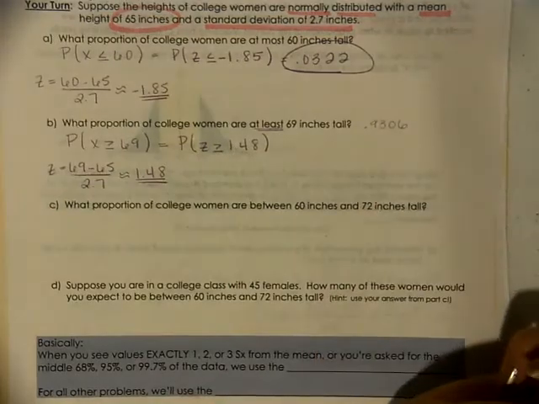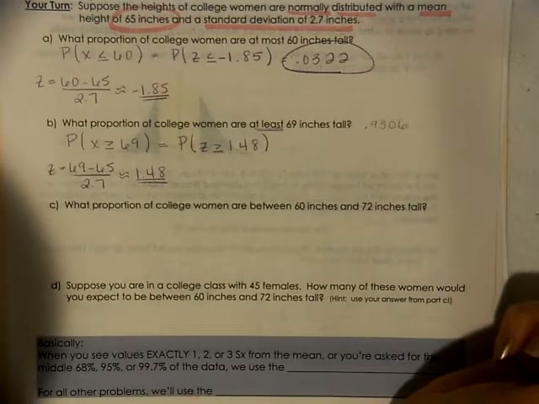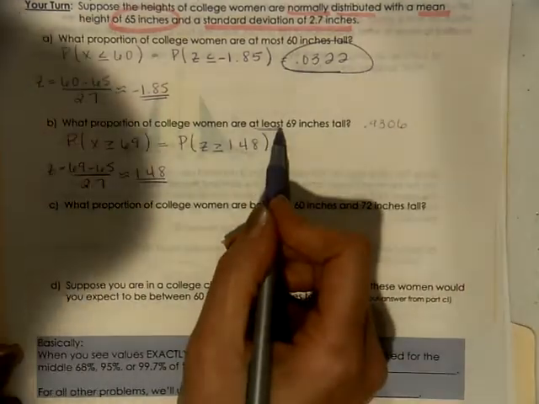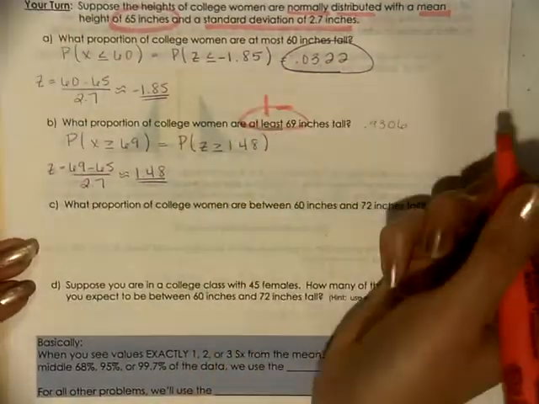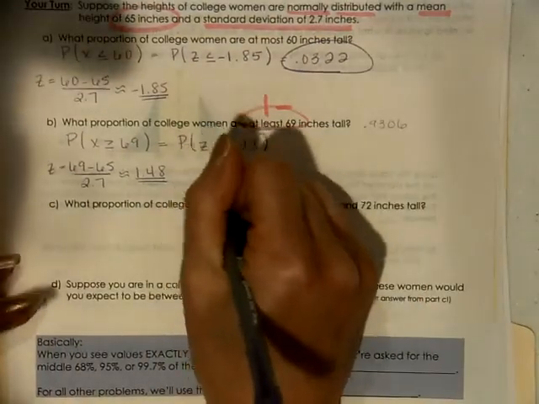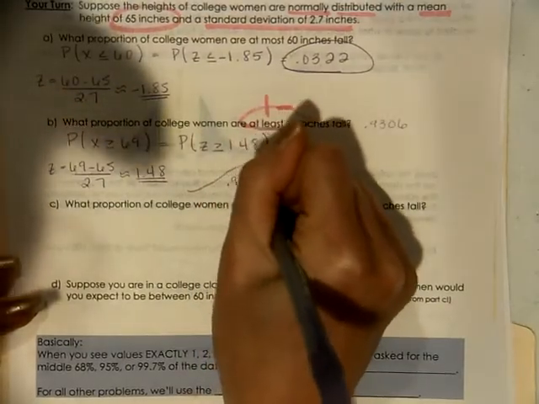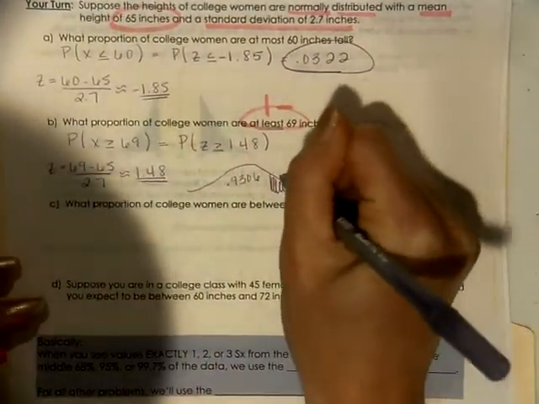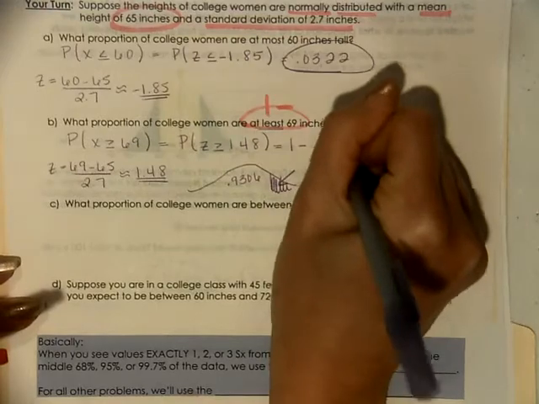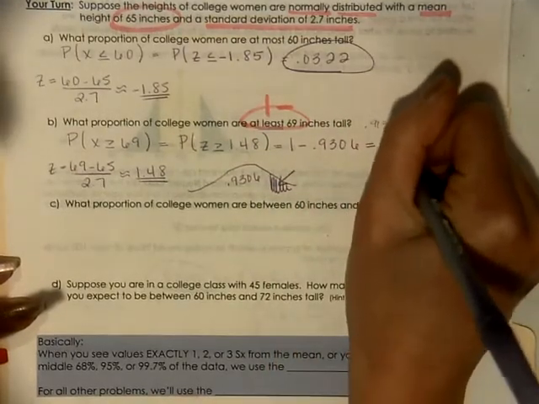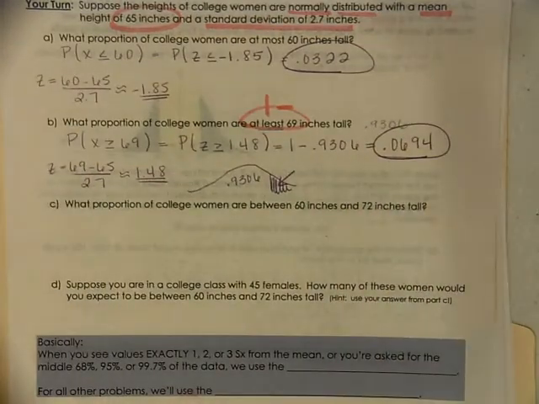0.9306, you're telling me 93% of women are 5'9" or taller? Doesn't make sense. Remember, when you're doing an at least problem, you got to do the 1 minus. Okay? You got to do the 1 minus. So, just to recap, right here, this 0.9306 is right here, but we want what's over here, so we got to do 1 minus. So it's going to be 1 minus 0.9306, which is about 6.94%, or about 0.0694.